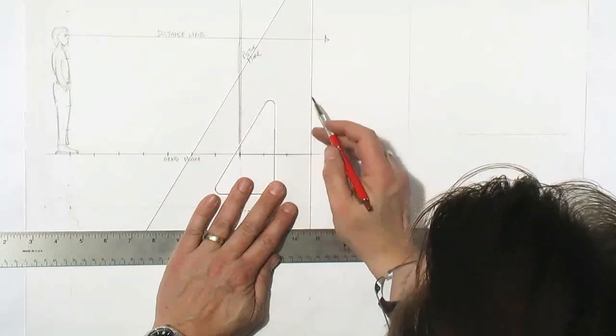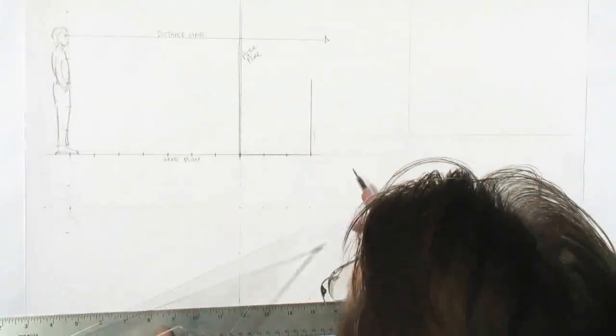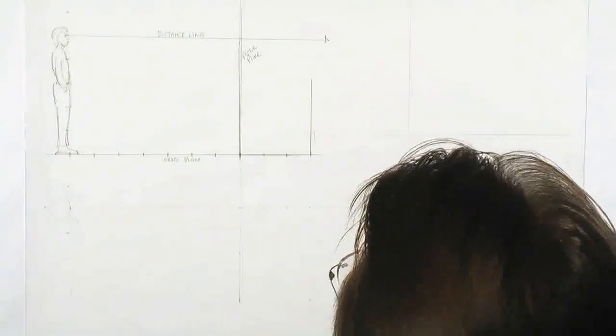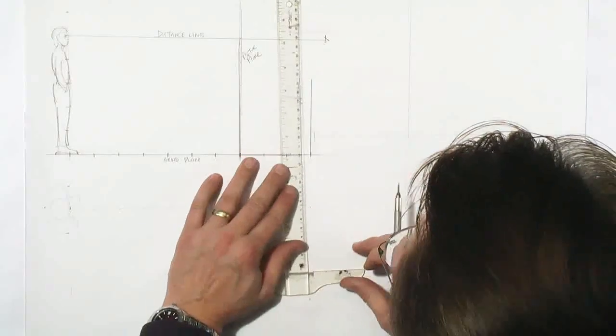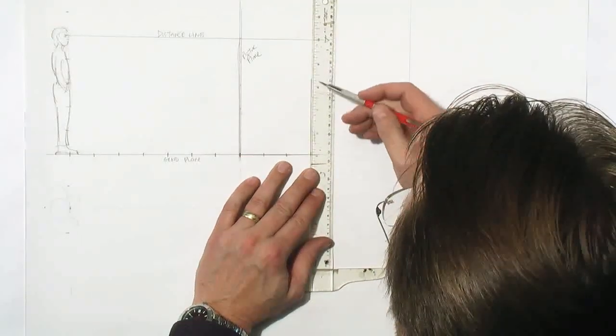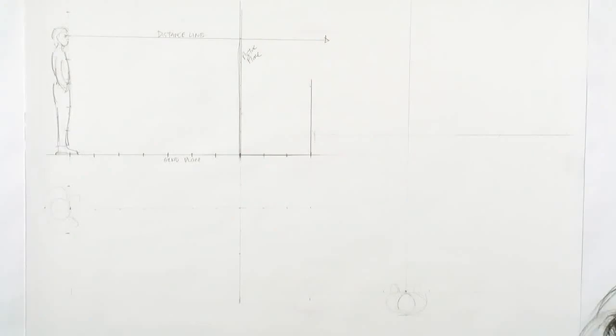I'll draw up about as far as we need to be, and then we'll cast 3 feet from here. Or if we want, we'll double check it with our little T-square ruler. 1, 2, 3. So there's the mark. So that cube is 3 feet high, 3 feet deep, 3 feet wide.